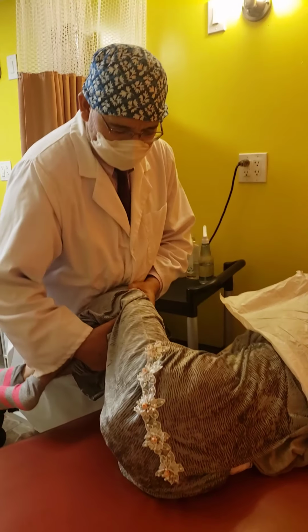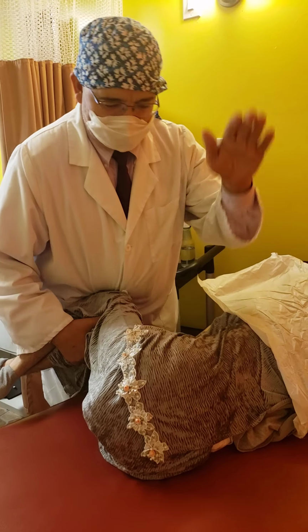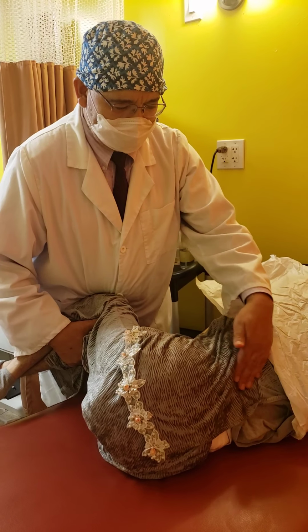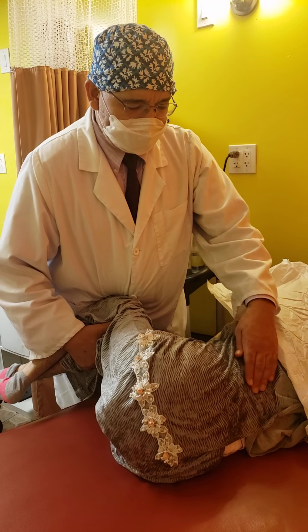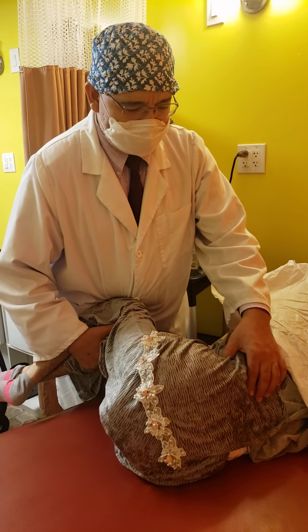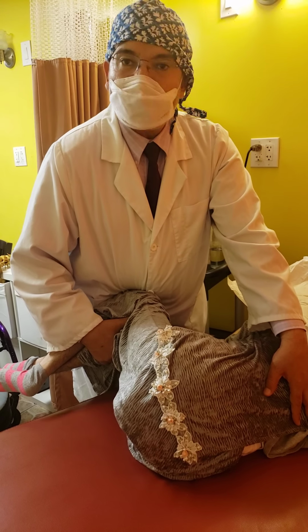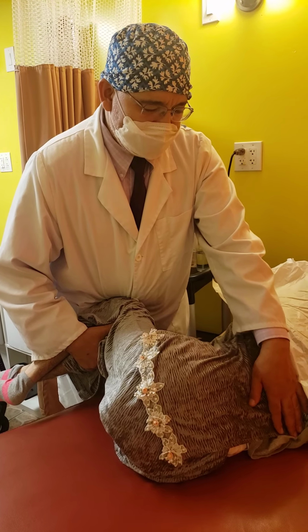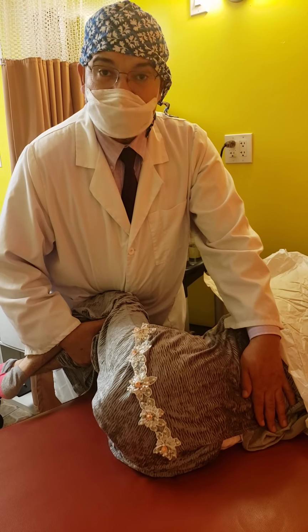Look here, guys. How am I going to do that? I can do it in two ways. First, this is my hand here. I'm going to specify the level I want to mobilize. Let's say I'm going to mobilize L1 and L2. So I'm going to stabilize L1 and above. My hand here will stabilize L1 and above.